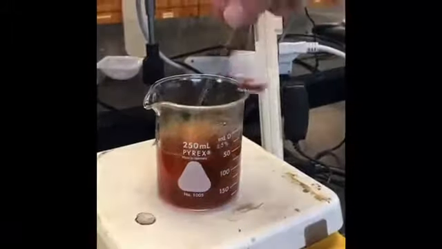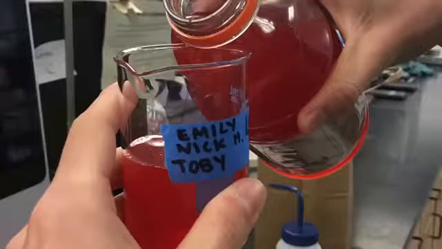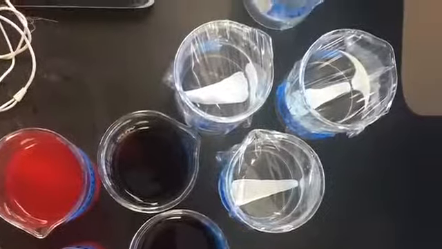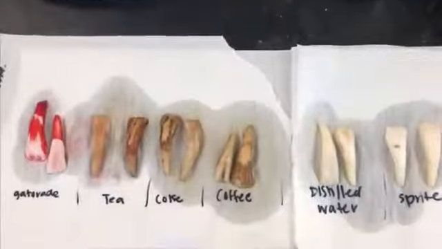And we're going to talk to you about our experiment. We took buffalo teeth from Amazon and we put them in different beverages: Coke, Sprite, tea, coffee, water, and Gatorade. And we let them sit in beakers that were covered in plastic wrap for a couple days. And once we removed them, we used Photoshop to measure the amount of discoloration each tooth had. And Toby used this information to create a graph showing which beverage stained the teeth the most.